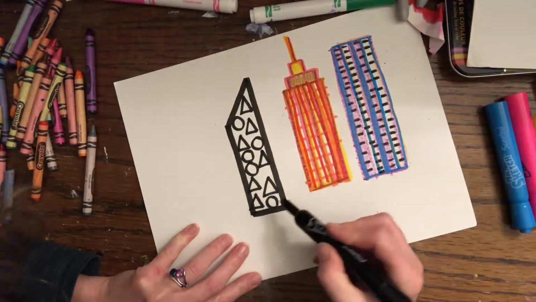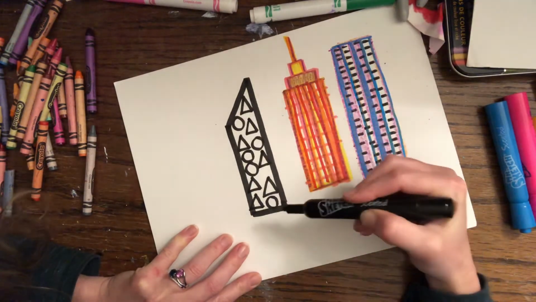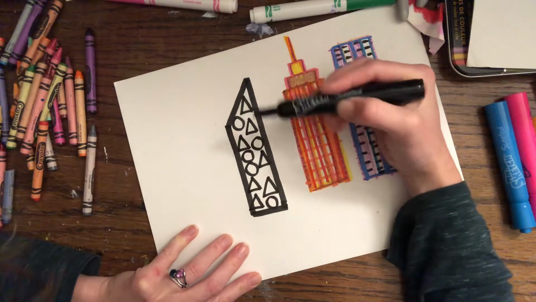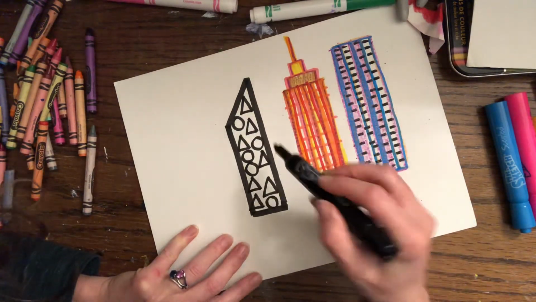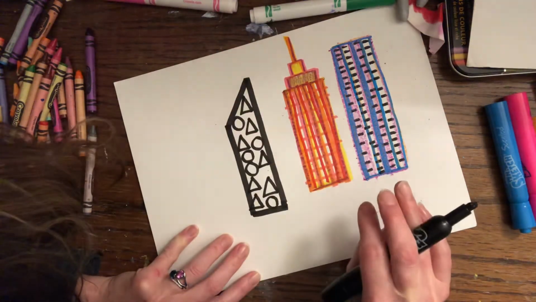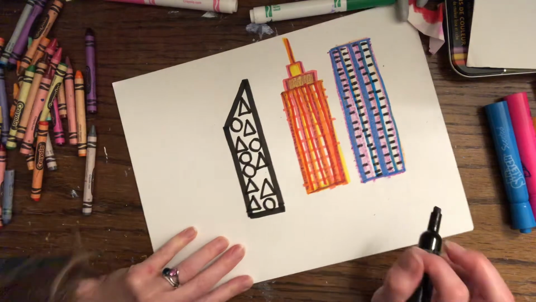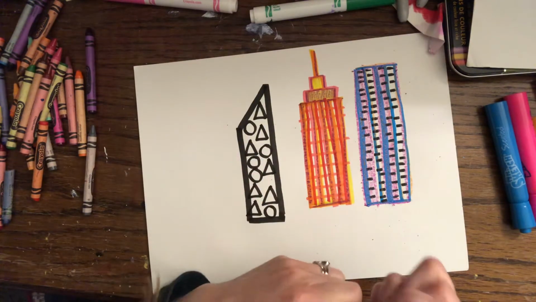So this all repeats, but not like triangle, circle, triangle, circle, triangle, circle. The triangles and the circles repeat, but randomly, all over. So that's an example of random pattern.